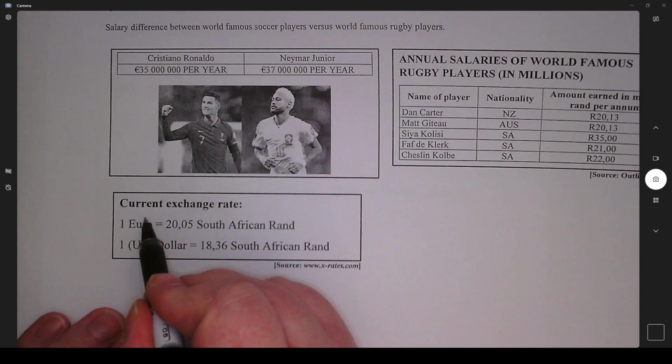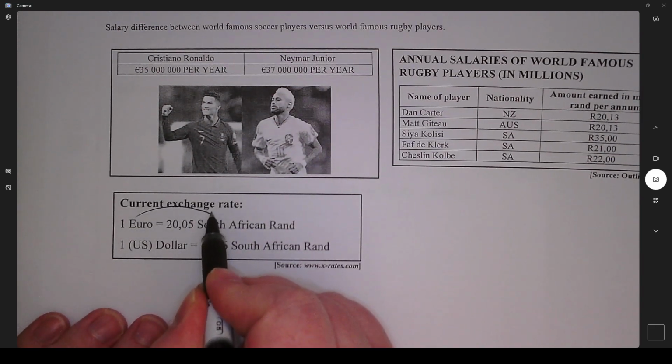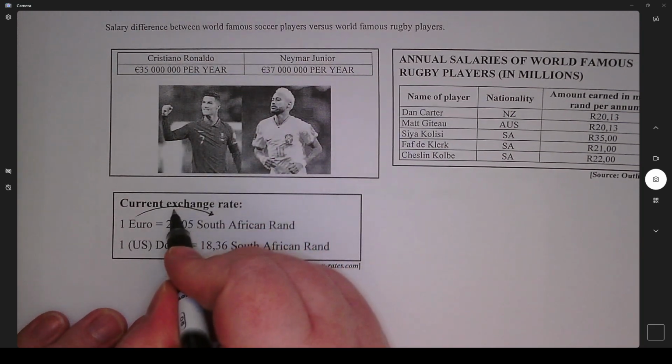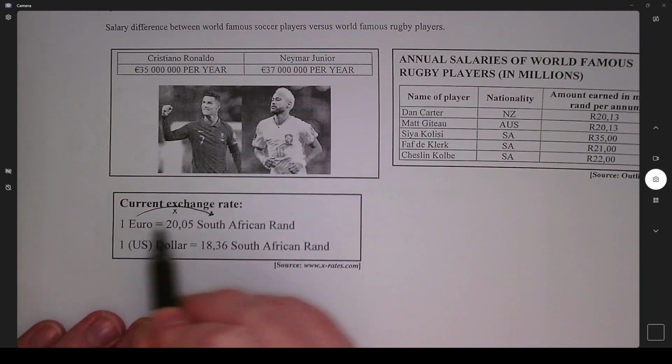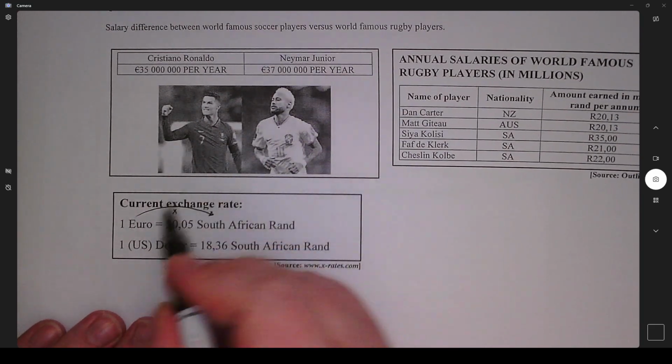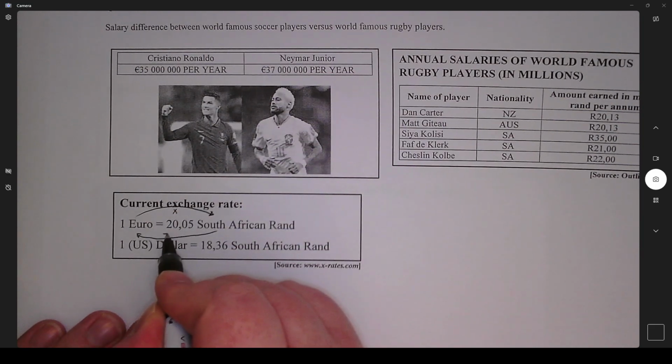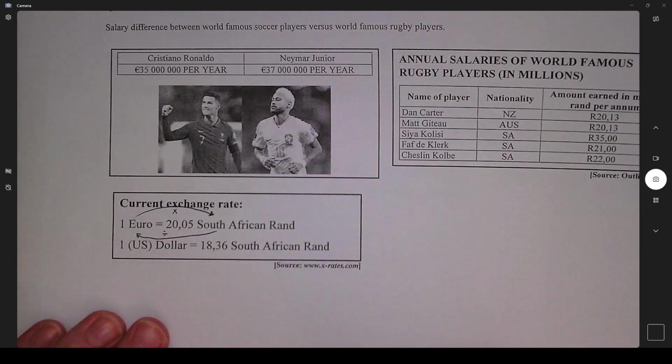I always say that if you're going in the direction of the conversion, you multiply. So if we're going from euro to rand, we're going to multiply. And if we're going from rand to euro, we're going to divide. We are, in this case, going from euro to rand, so we're going to multiply.